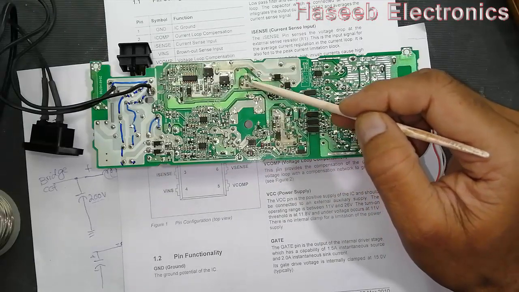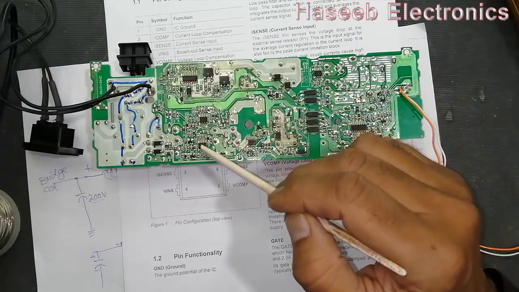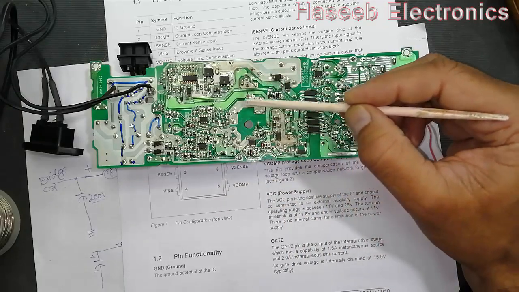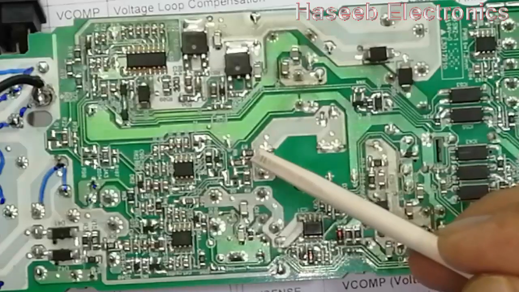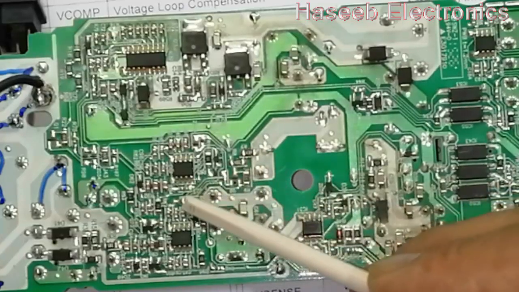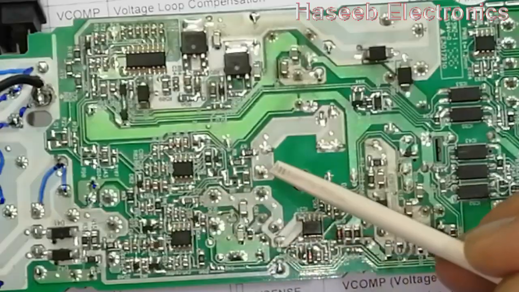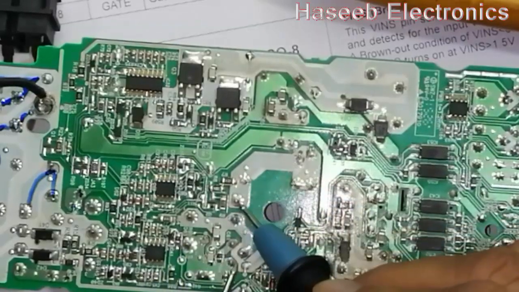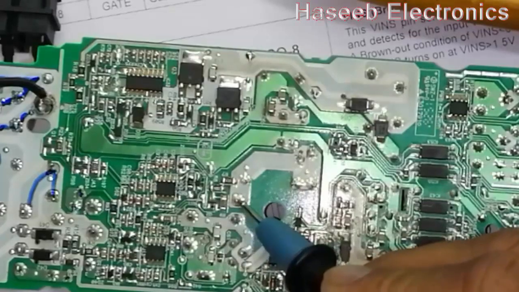So 140 volts, it will sense the voltage. What is the level of voltage? How will it sense? We have these sense resistors 1, 2, and it will feed the voltage to this pin, the voltage sense pin. So it will sense the voltage because this is the output of the diode.